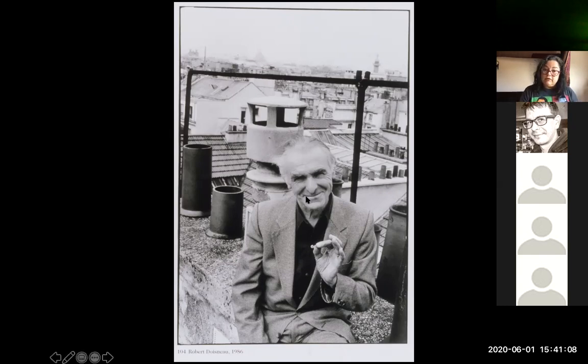And Cartier-Bresson has placed his subject, Doisneau, on a rooftop in Paris. And you can see Paris, the rooftops of Paris, behind him and beyond. And Cartier-Bresson has used this railing, or whatever it is, as a sort of frame within a frame. Because had it not been there, everything would just have kind of faded back into the background.